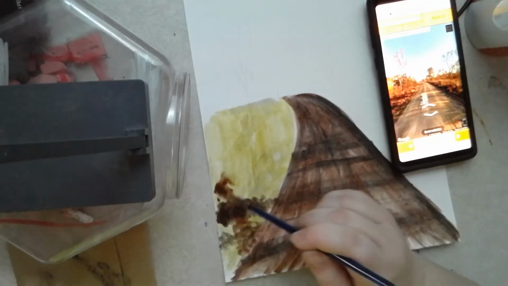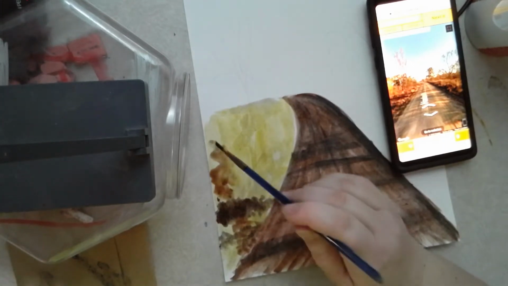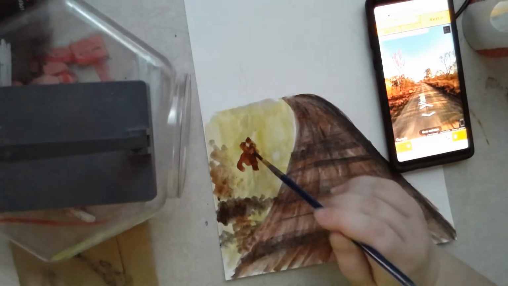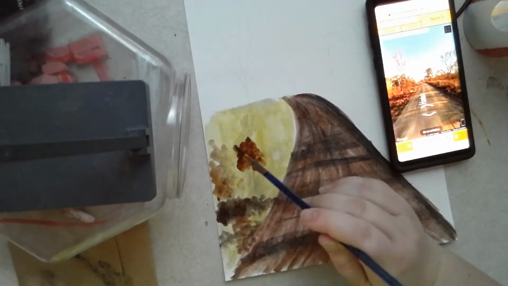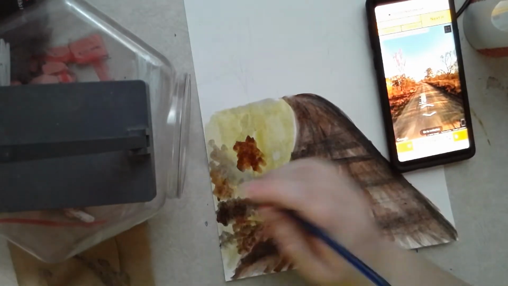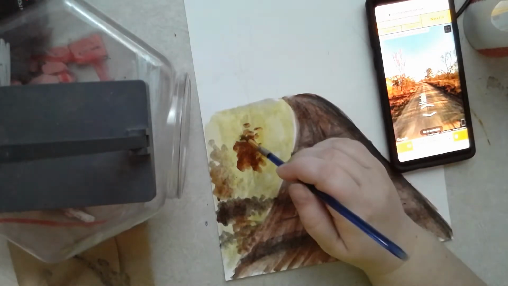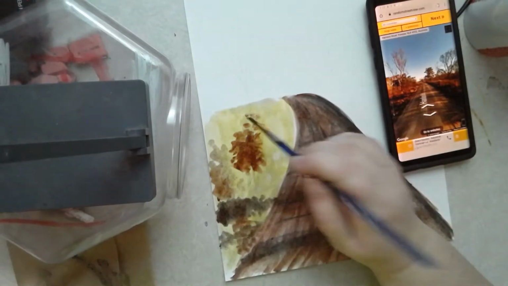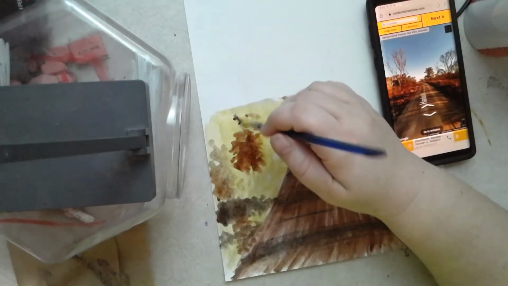So this is going to be just a watery wash over here of browns and yellows to mimic the outbacky brush areas of Australia that this picture was taken from.